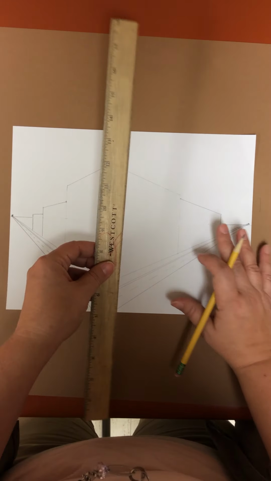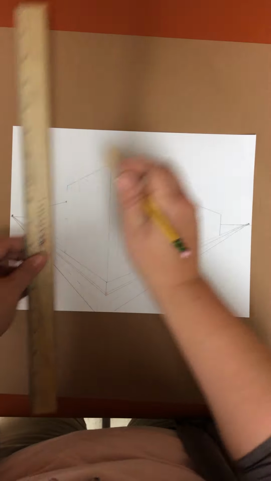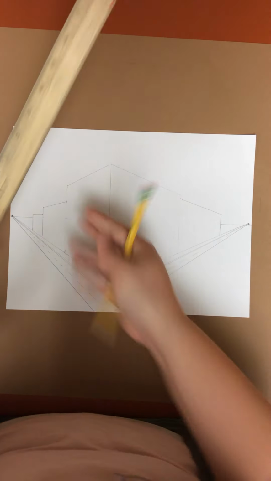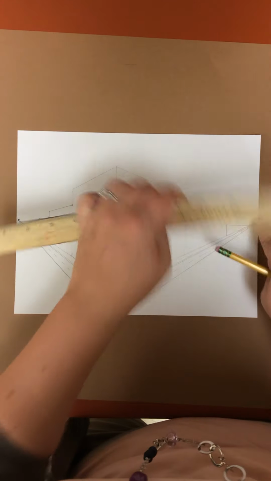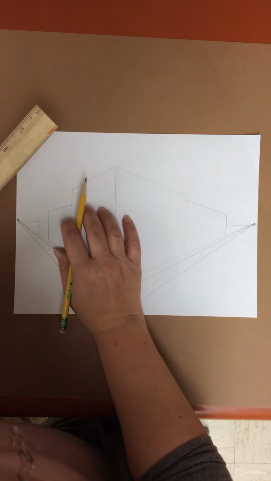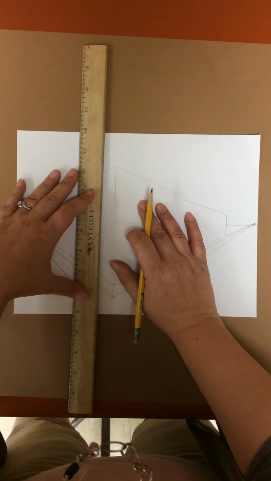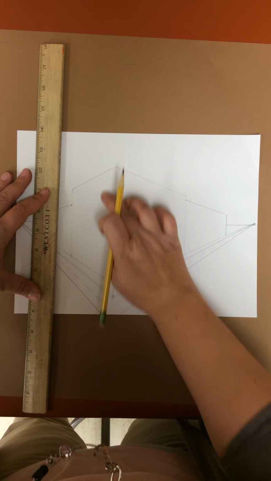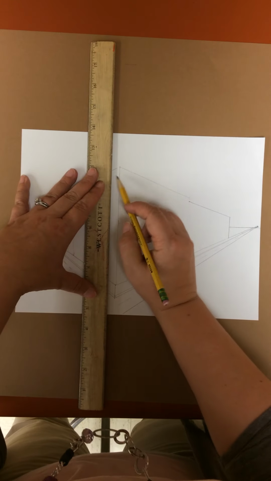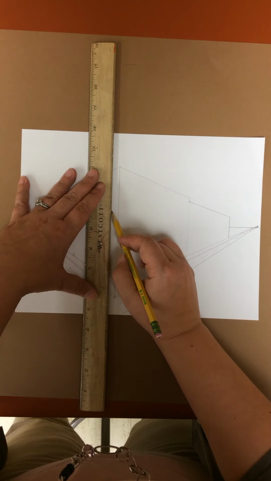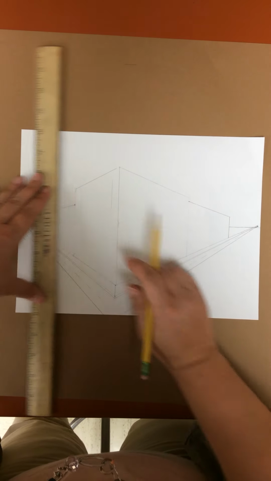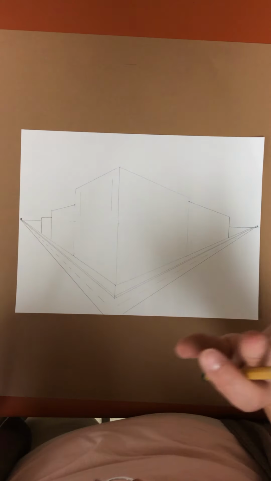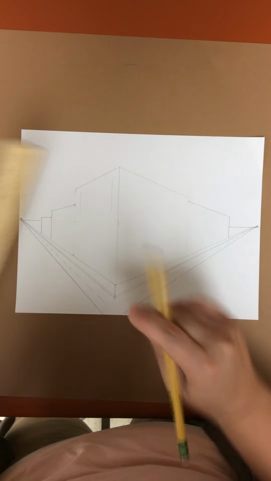So the sides of your windows are all going to be vertical, up and down. And all of the tops and the bottoms will be going towards either this point or this point. So we're going to put some windows over here. I'm going to put one big window right here. I'm going to draw lightly. There's a side of the window, and there's a side of the window. Very light, just in case I have to erase.